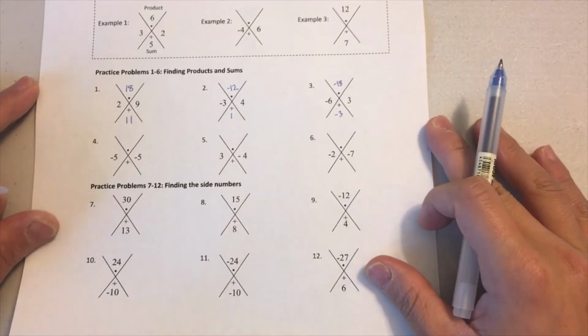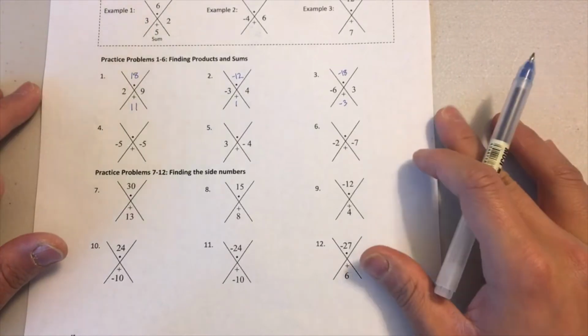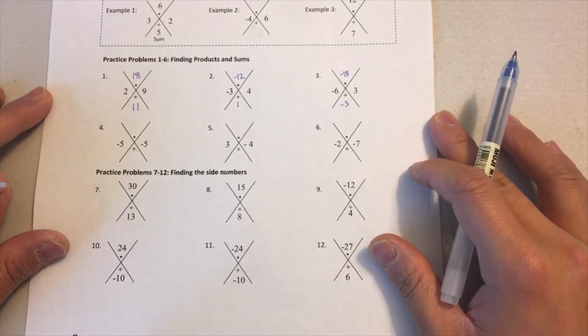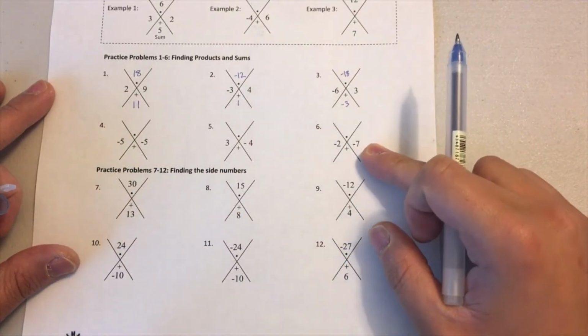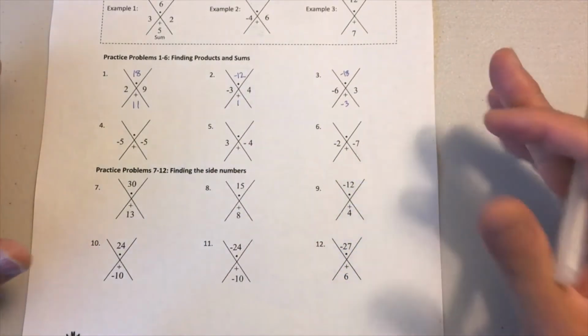Just like we did last time, when the video says your turn, I want you to pause the video and try numbers 4, 5, and 6 on your own. And after you think you're done, press play.